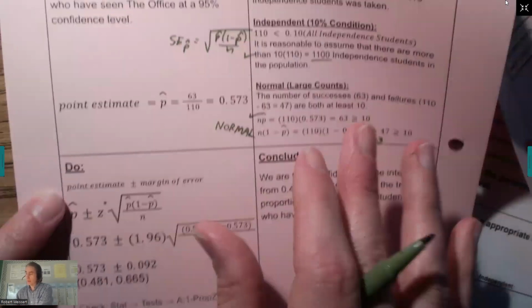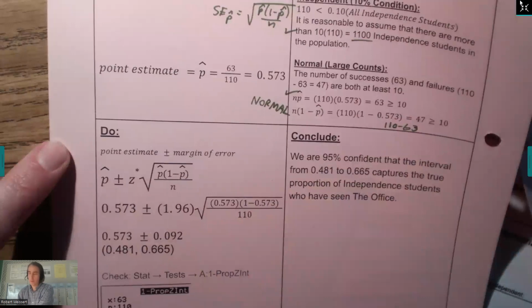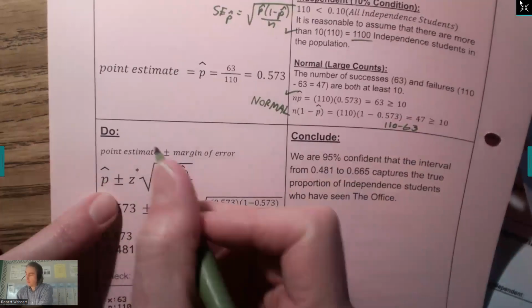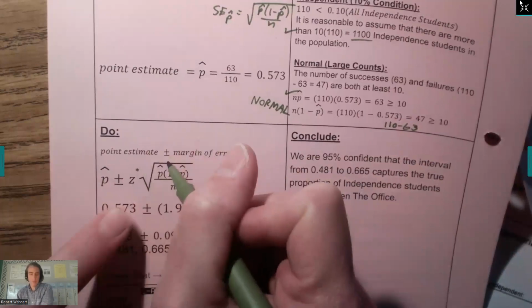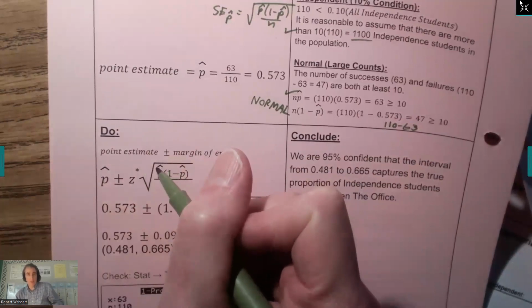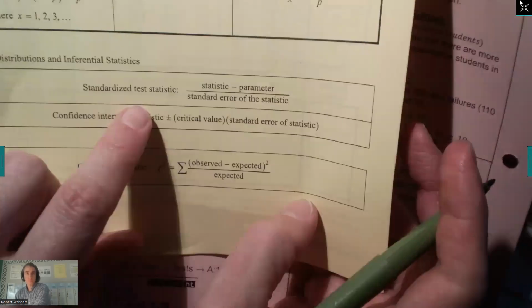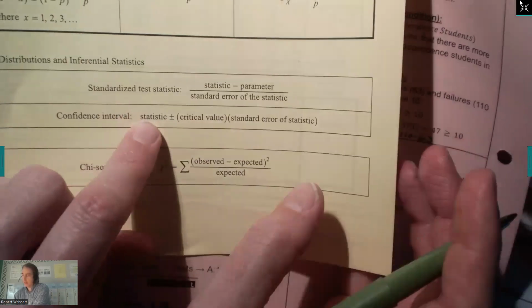Our do part is when we want to construct the interval. So remember that our sample proportion is your point estimate. Our margin of error is your critical value times your standard error of the statistic. On your statistics formula sheet, you're going to find that generic confidence interval, right? Your statistic, which in this case here is p hat.